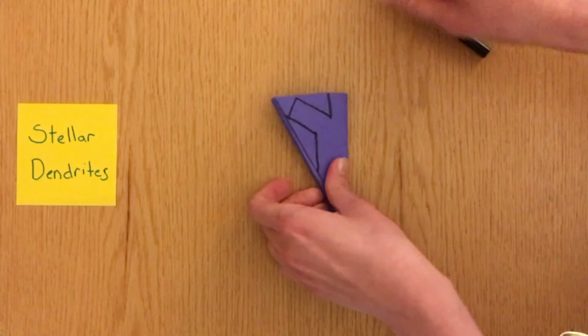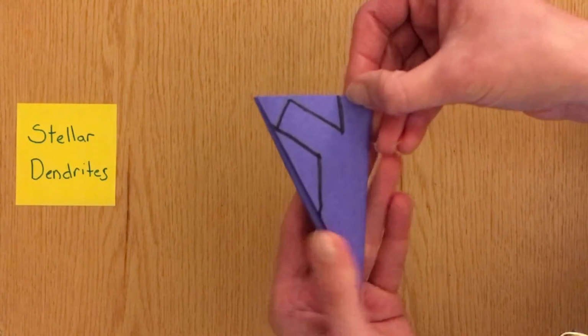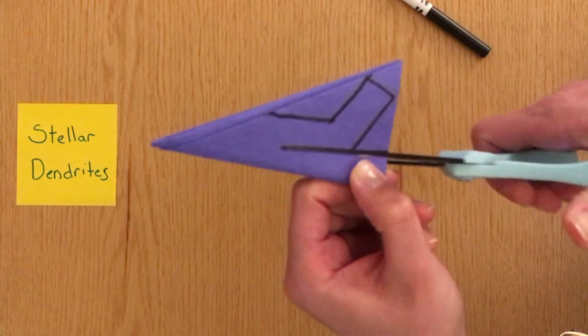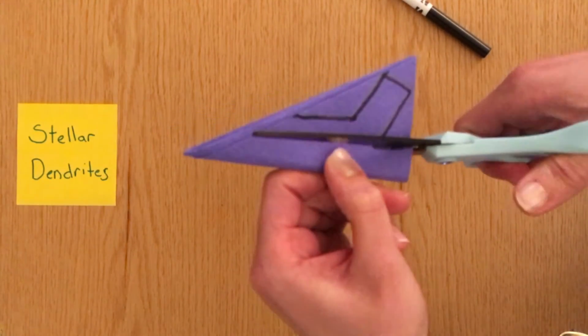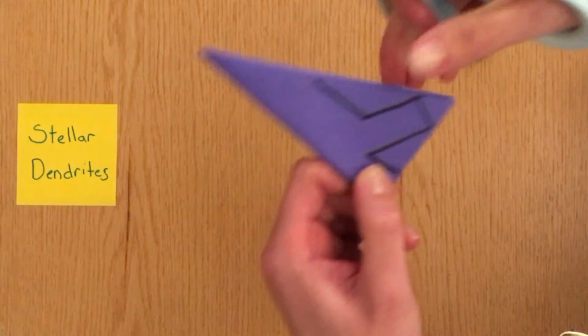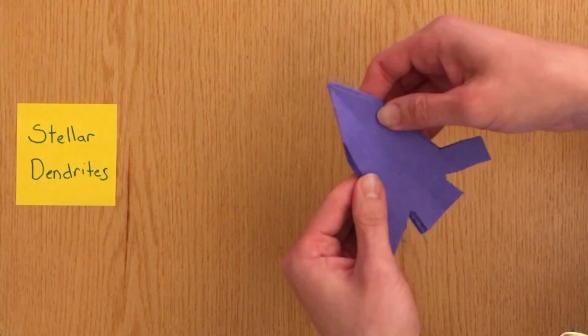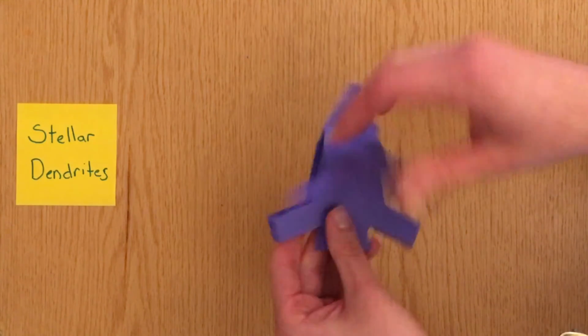Can you see that? Okay, now grab your scissors and we're going to cut around our pattern. All right, now we can open it up and see what it looks like.